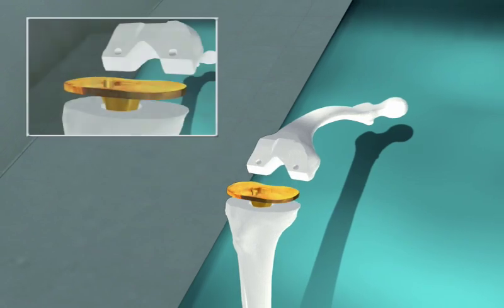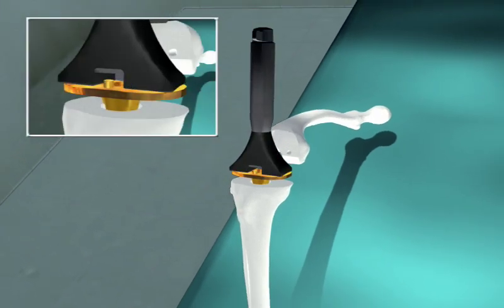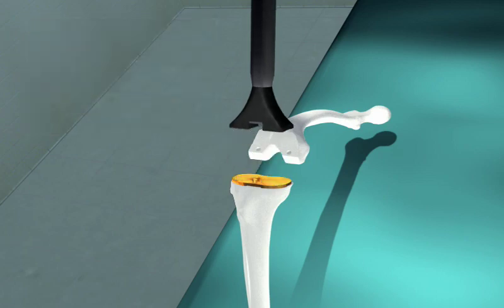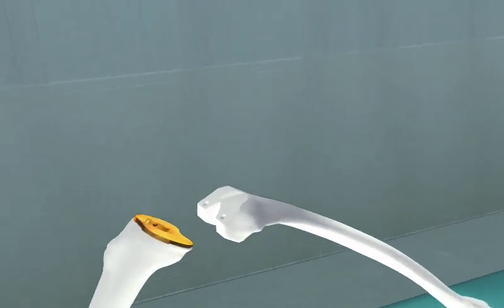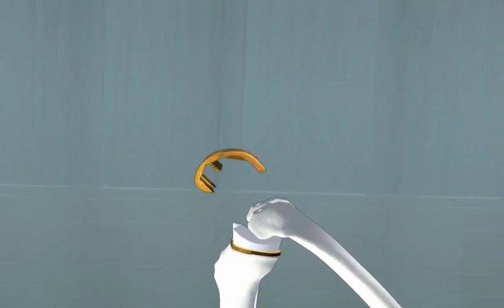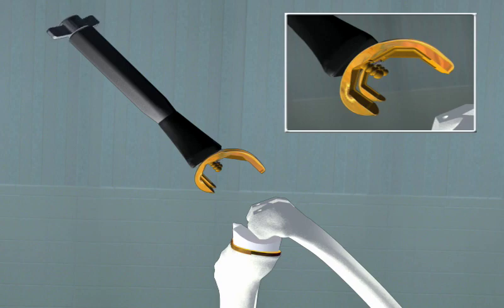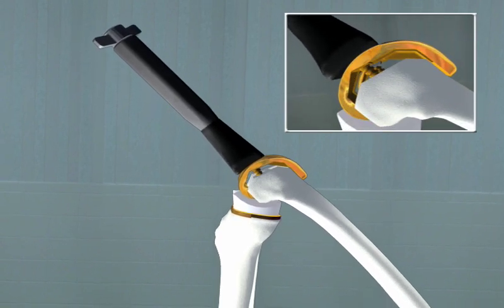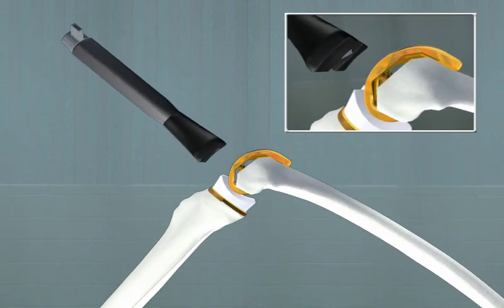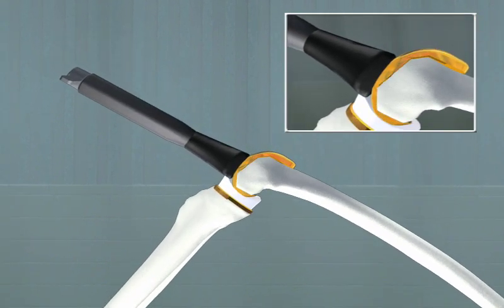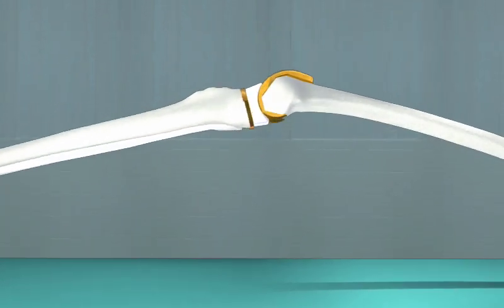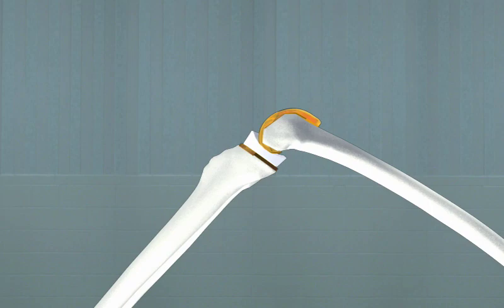Final component implantation proceeds with installing the rotating platform tibial component initially. This is impacted into place after proper cementation, followed by the rotating platform bearing, then followed by the cemented femoral component, which is attached to its holder impactor using a rotating motion on the handle, which then can be rotated to deliver final impaction with the knee flexed less than 90 degrees.